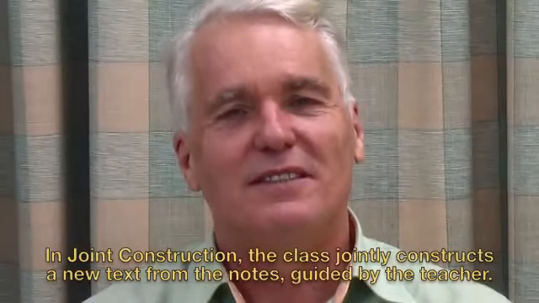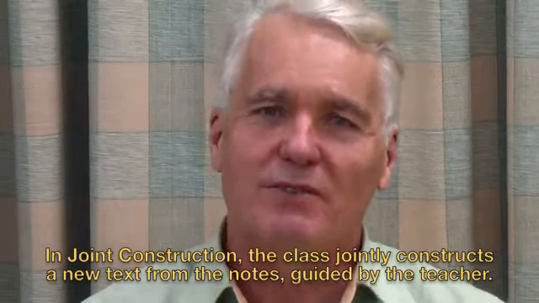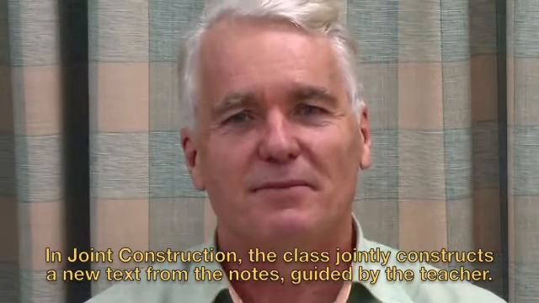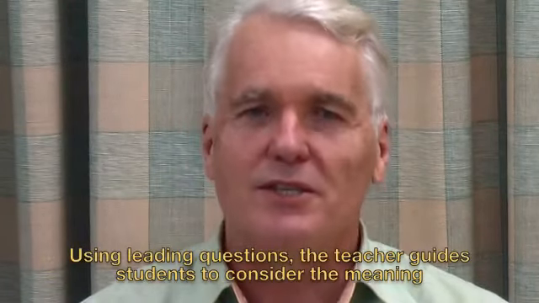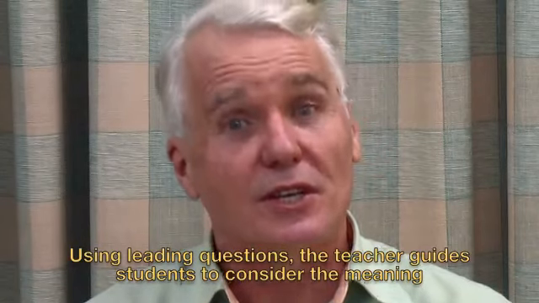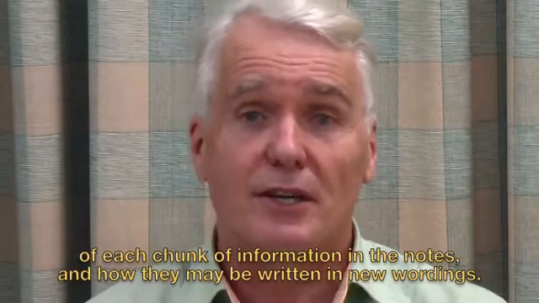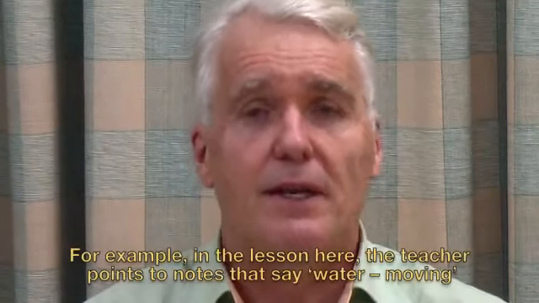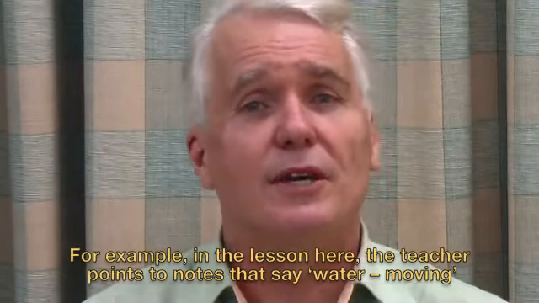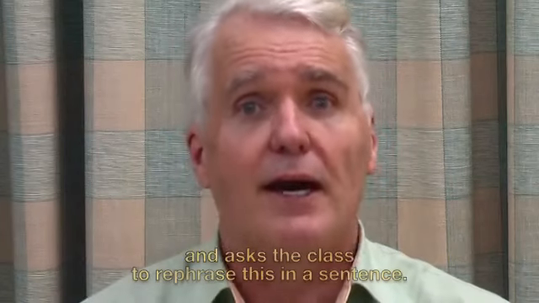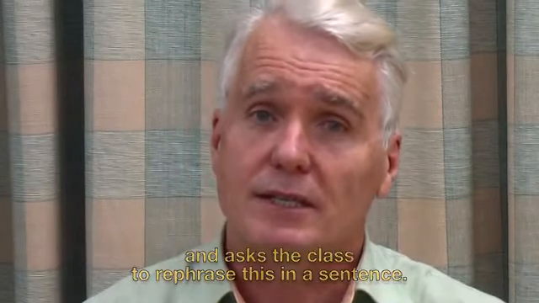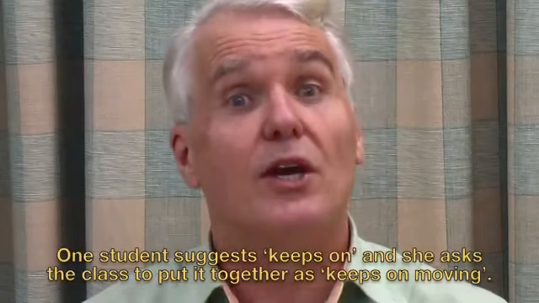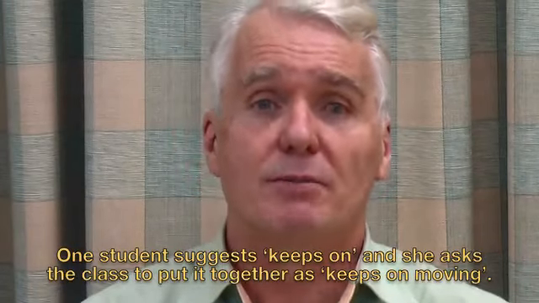In joint construction, the class jointly constructs a new text from the notes, guided by the teacher. Using leading questions, the teacher guides students to consider the meaning of each chunk of information in the notes and how they may be written in new wordings. For example, in the lesson here, the teacher points to notes that say water moving and asks the class to rephrase this in a sentence. One student suggests keeps on, and she asks the class to put it together as keeps on moving.